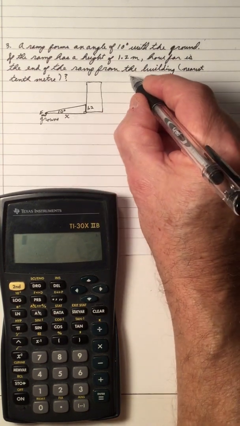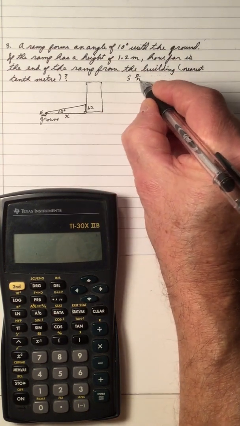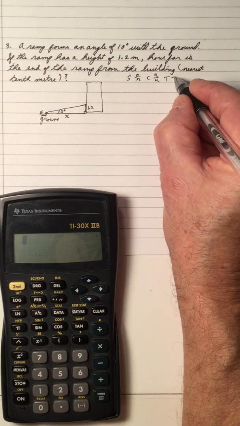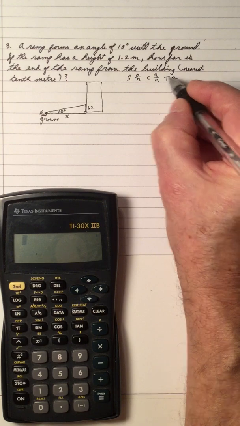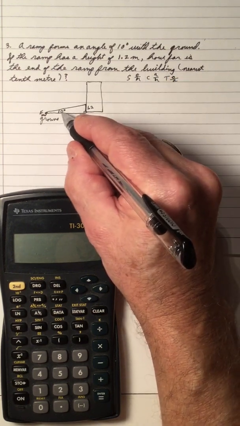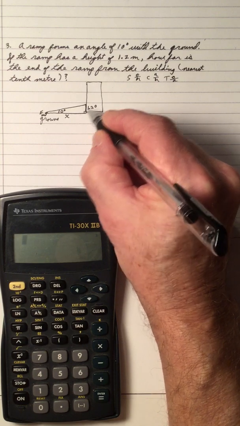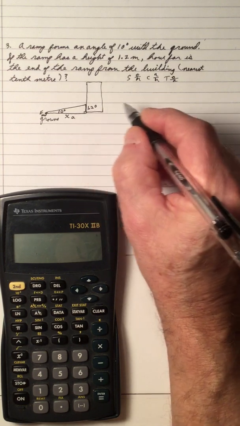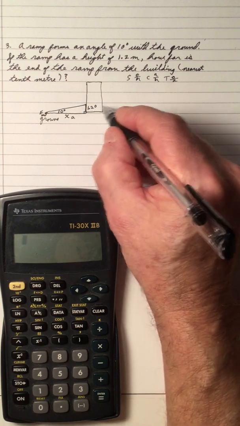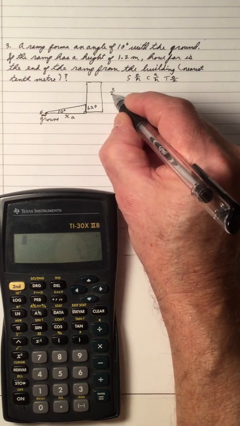So, SOHCAHTOA: sine is opposite over hypotenuse, cos is adjacent over hypotenuse, tan is opposite over adjacent. So this is the angle we have. So this is opposite. This is adjacent. So we have to do, again, opposite and adjacent, which is tan.